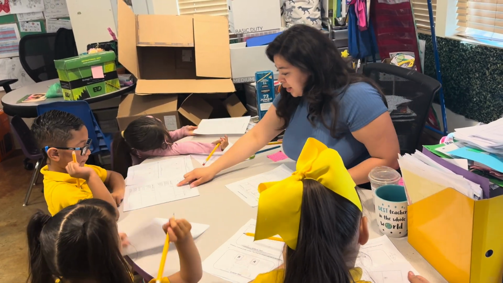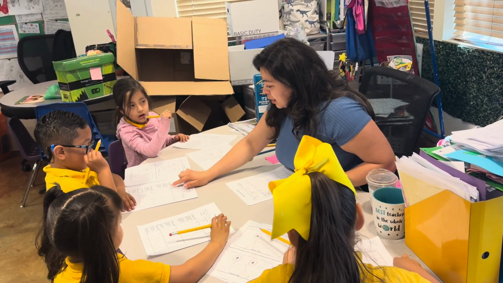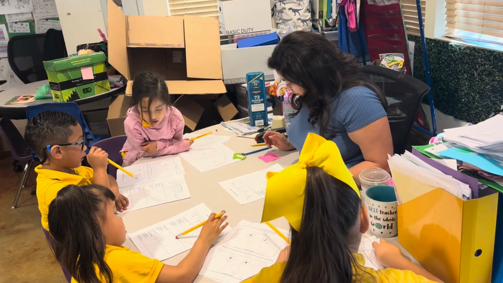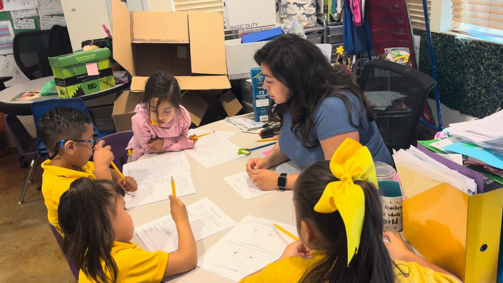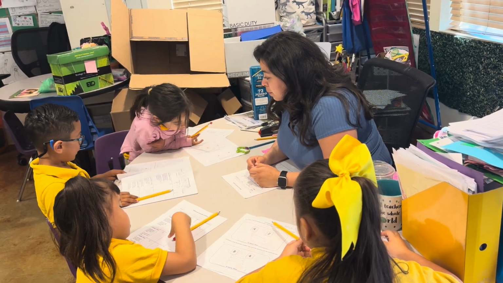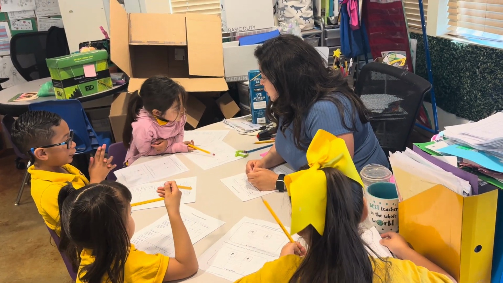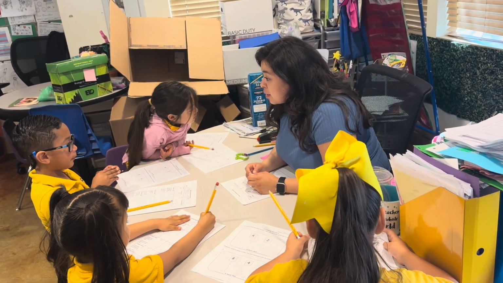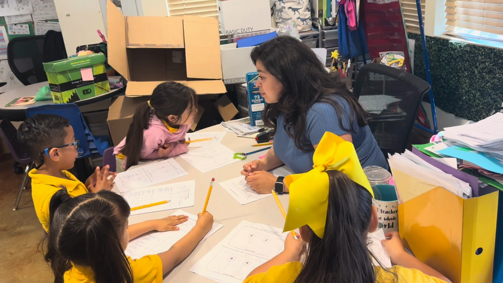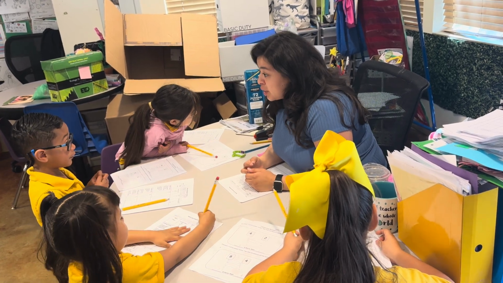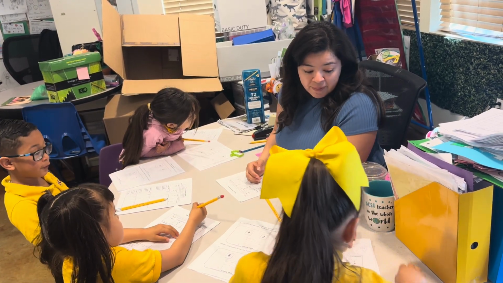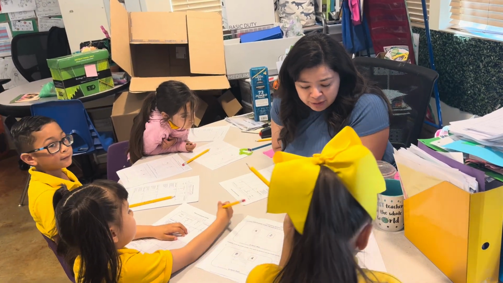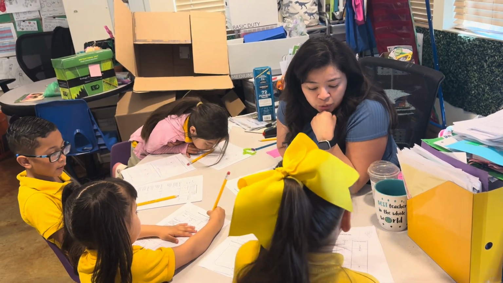Good job. Alex, why did you give yourself a 3 in this one? I can show what I learned in the exit ticket. Why did you give yourself a 3? And then you put the numbers. Good job. And Valeria, why did you give yourself a 1? I see that you gave yourself a 1. Why did you give yourself a 1 for I can show what I learned?